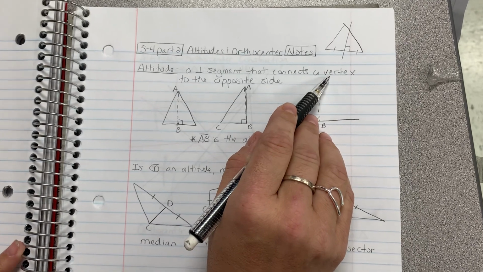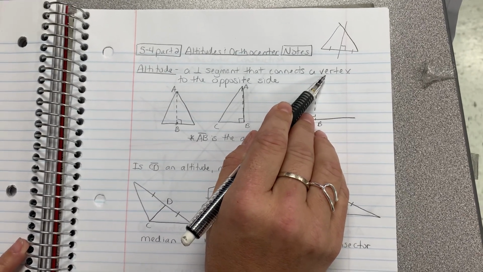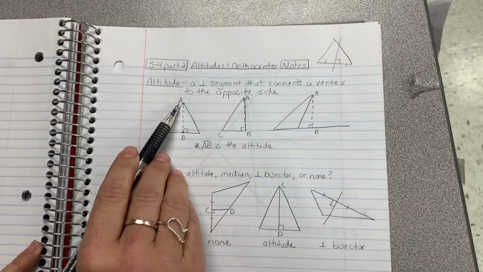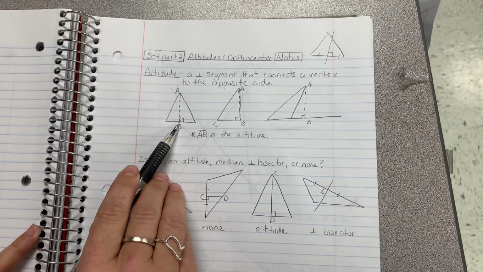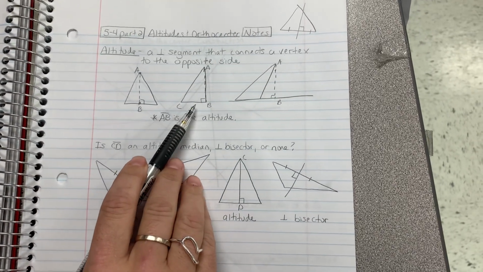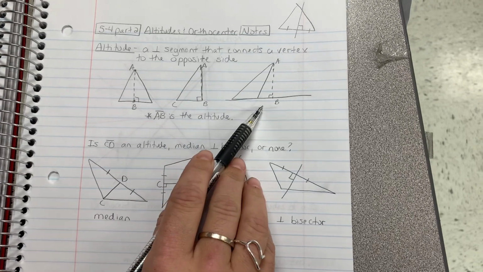It has to start at the vertex. So this one is a little bit different. This one's the easiest example. AB is an altitude. It starts at a vertex. It goes perpendicular to the opposite side. It gets a little bit more interesting when you're looking at right triangles and obtuse triangles.